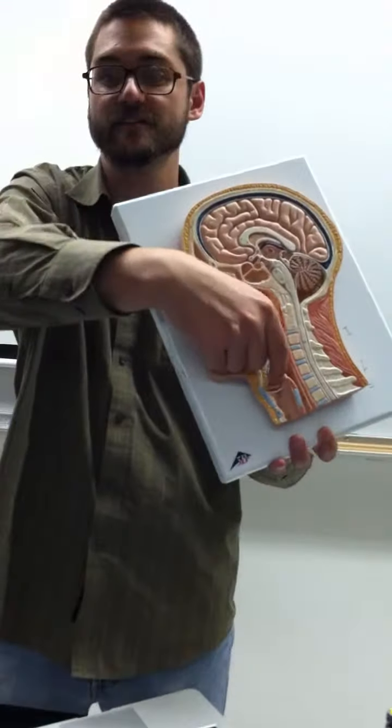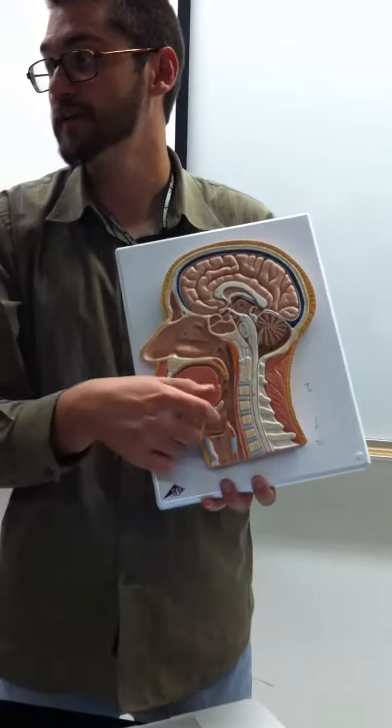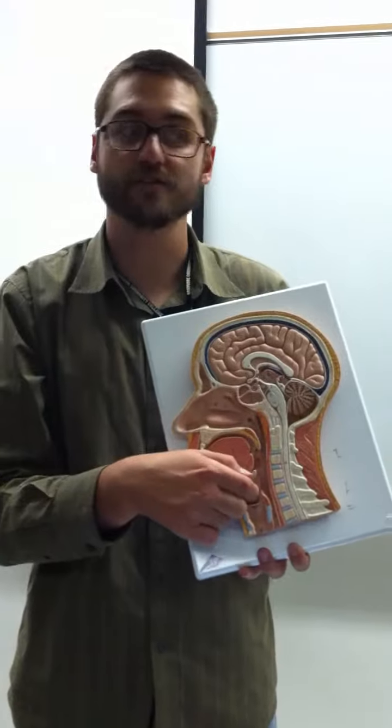The false vocal cords we're going to see on the half head, and that's the superior most of these two lines. So the two lines here, the inferior one is the true vocal cord, the superior one is the false vocal cord. Remember it's called the vestibular fold, and together both the true and false vocal cords form your glottis. So those two together form your glottis.